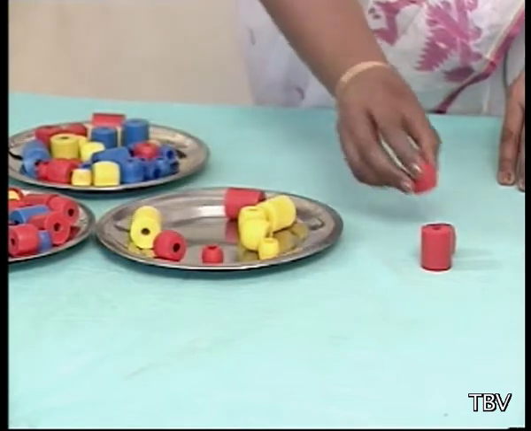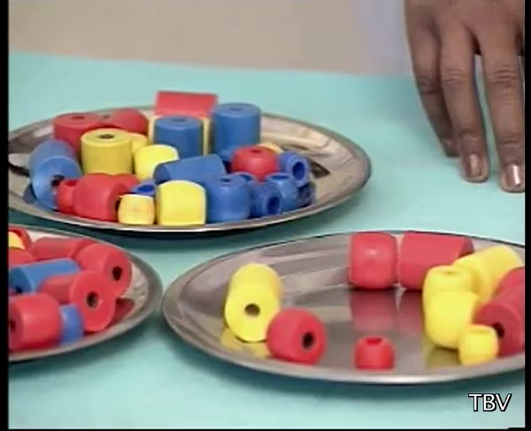Here we have only 2 colors. That means the child has to see between 2 colors which one is red, and then keep it. The next thing we should do is take 3 colors.